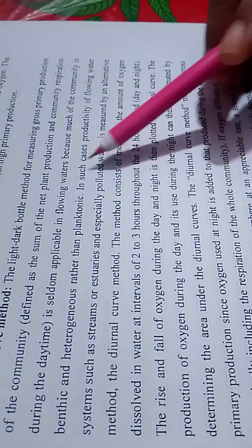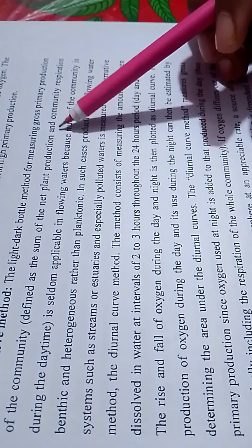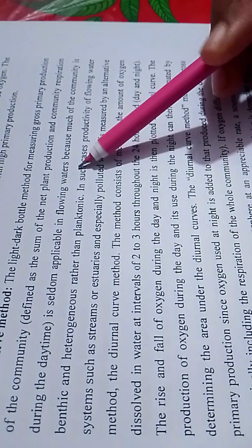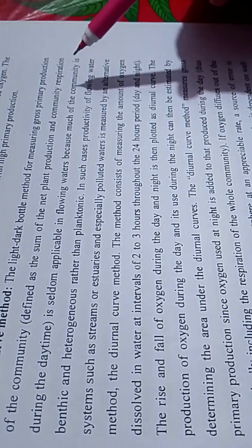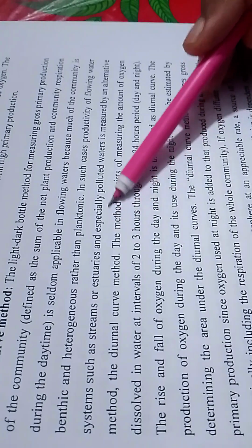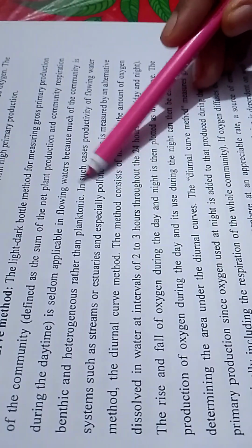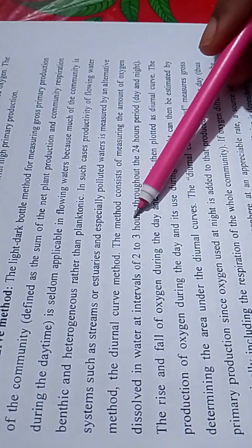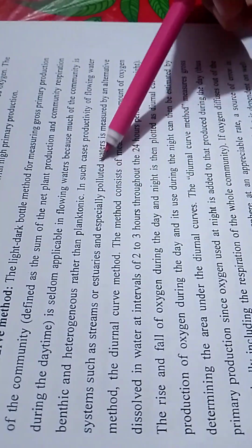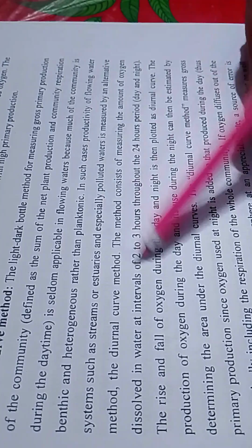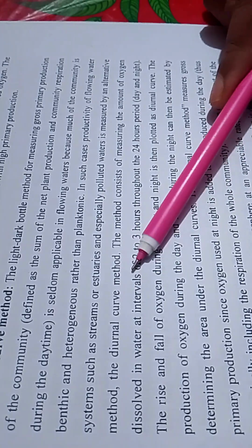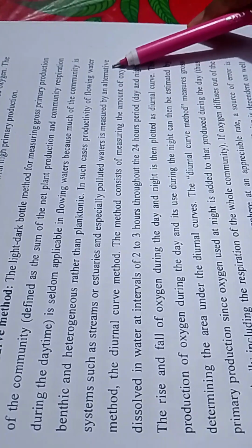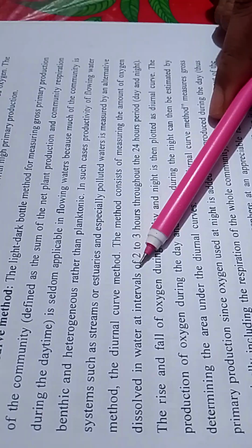Diurnal curve method. The light and dark bottle method for measuring gross primary production of the community, defined as the sum of the net plant production and community respiration during the daytime, is seldom applicable in flowing water because much of the community is benthic and heterogeneous rather than planktonic. In such cases, productivity of flowing water systems such as streams or estuaries, and especially polluted water, is measured by an alternative method, the diurnal curve method.